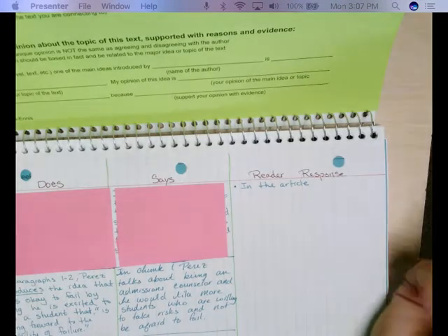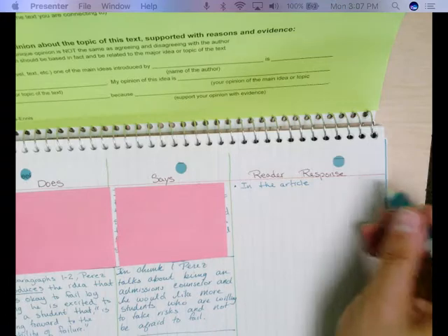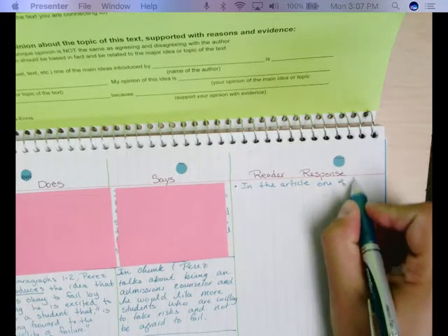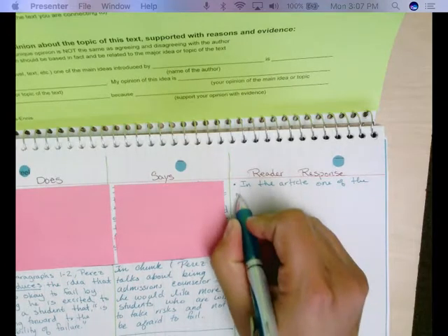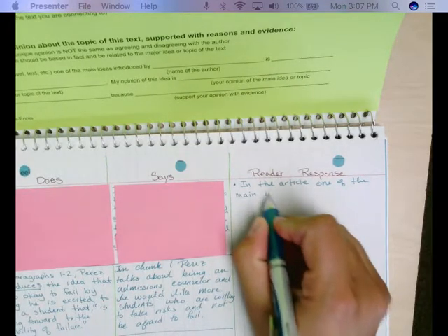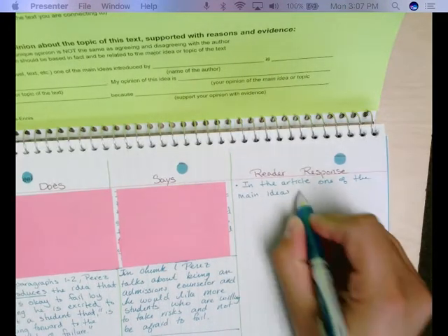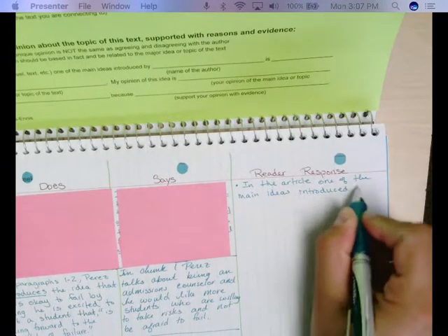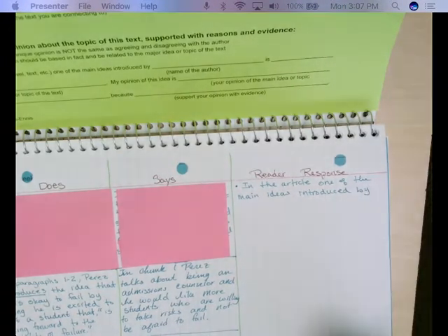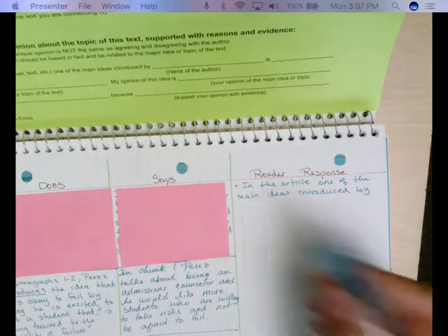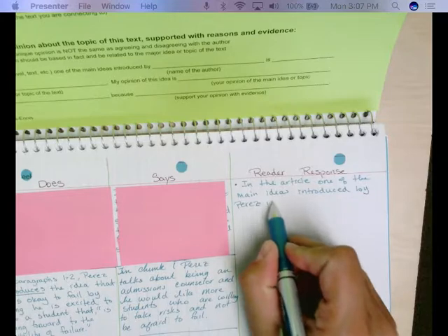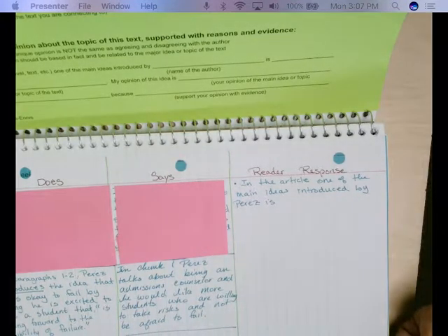Please note that I chose one; I didn't write "article, novel, text, etc." In the article, one of the main ideas introduced by, and then I named the author. In this case, it's Perez, is, and then I need to figure out that main idea.